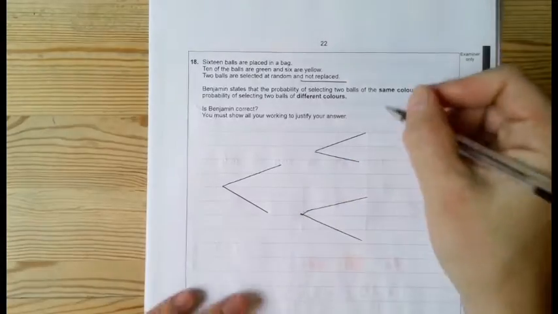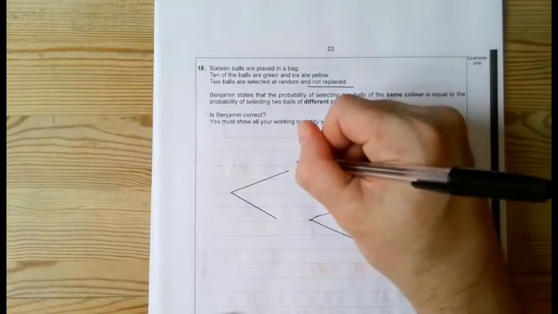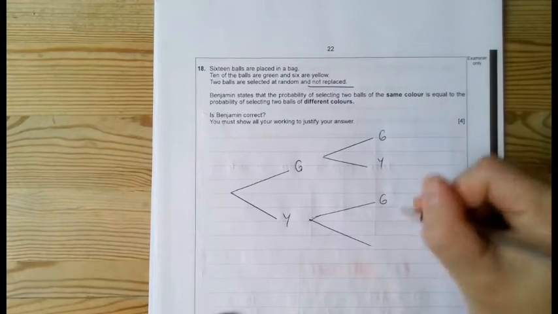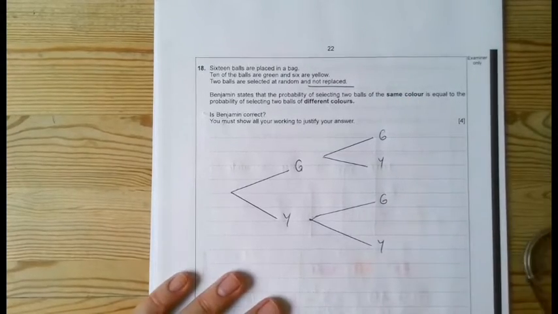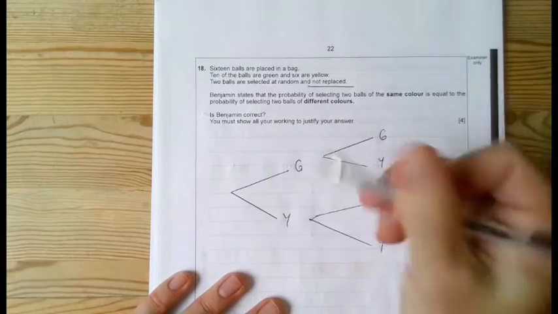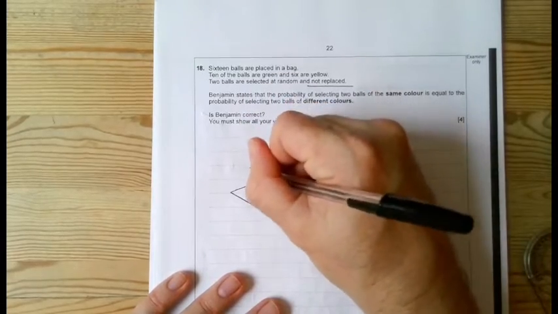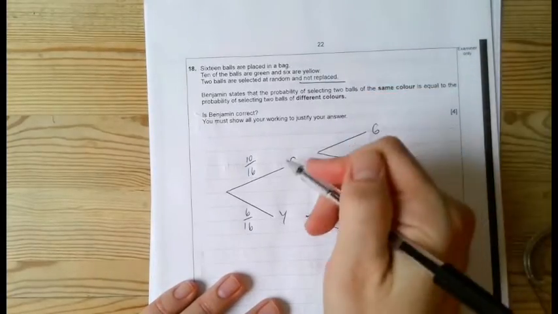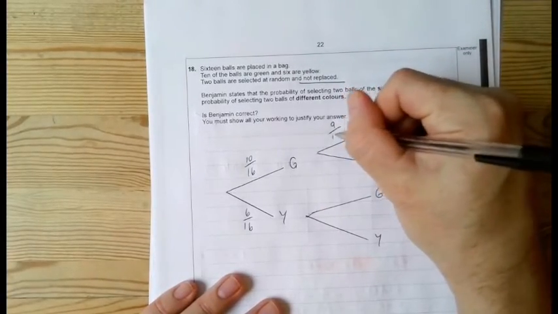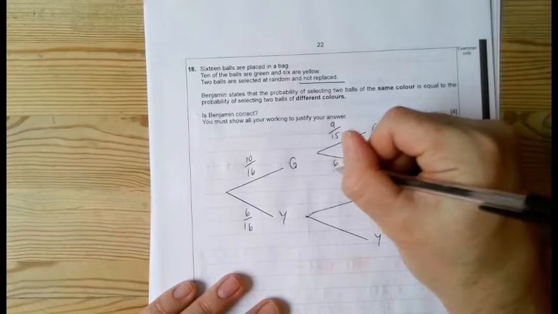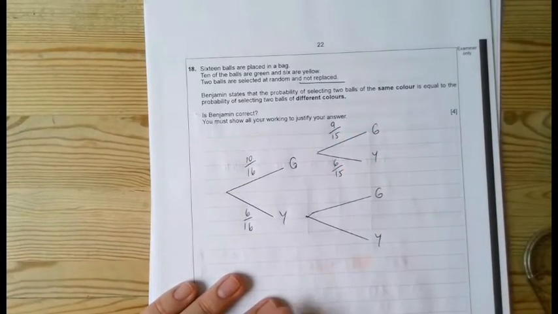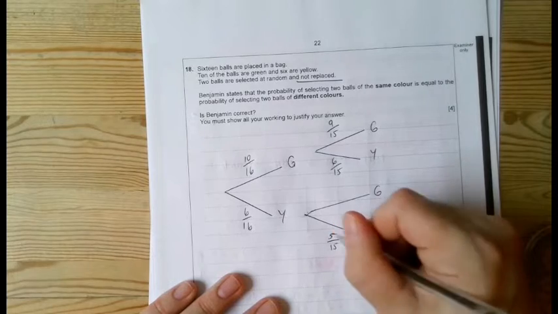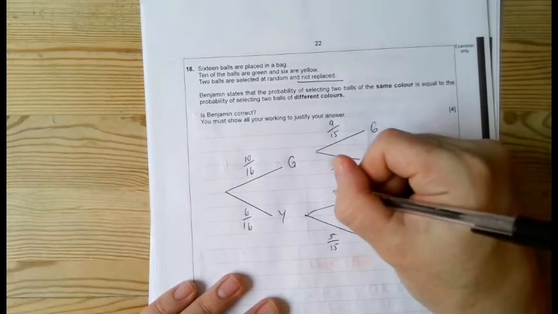Now there's only 2 colours here, so I can just literally say green and yellow, green and yellow, green and yellow, okay? The chance of me getting a green ball in the first pick is 10 out of 16. Yellow is 6 out of 16. Now because they're not replaced and I've just selected a green, I've only got 9 out of 15. The yellows, there's still 6 of them, they've not been chosen. Okay? Here though, the other way round's happened. I picked a yellow, so now there's only a 5 in 15 chance, and here there would be a 10 in 15 chance.